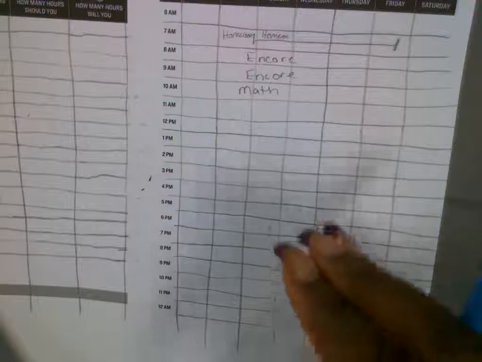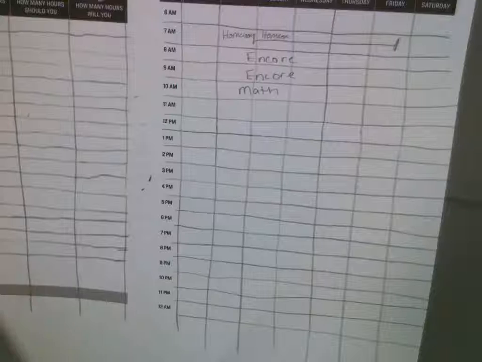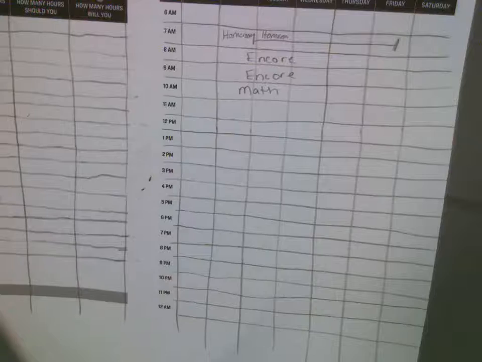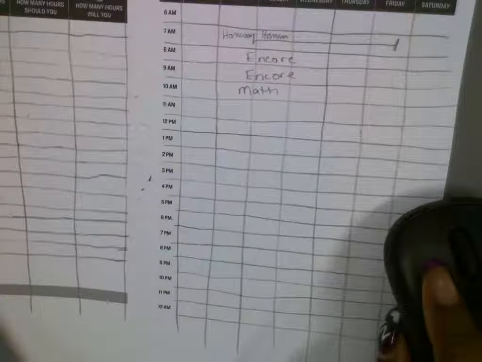Even if you go to Bible study or whatever it is that you do, whatever gap of time that is, please put that on there. Be realistic. This is yours. This is for you. This is mapping out your time. Any questions about what you're supposed to do with this sheet? All right, I'm going to give you time to complete that. Let's go ahead and get that done now.